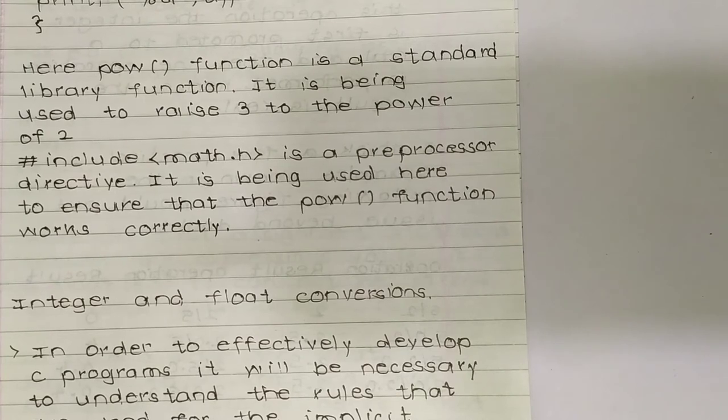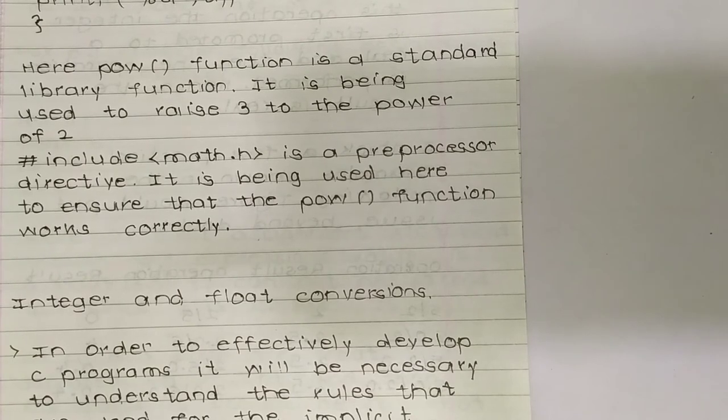It is being used here to ensure that the pow function works correctly, so it should be written before that pow function.